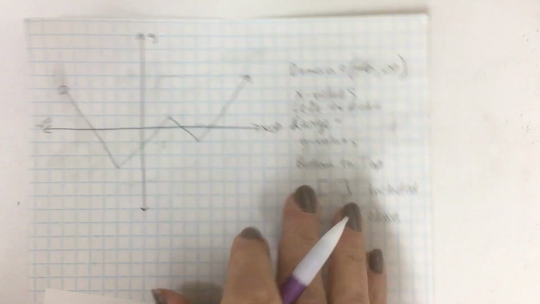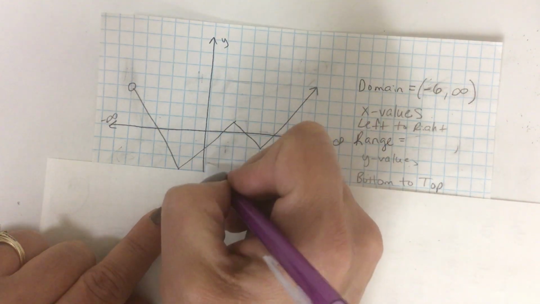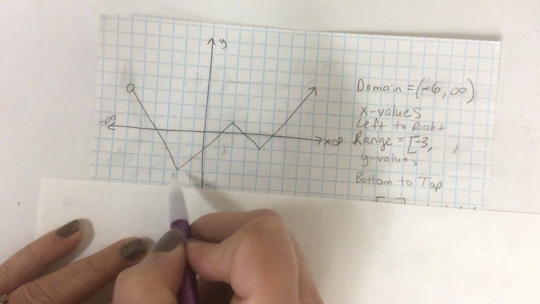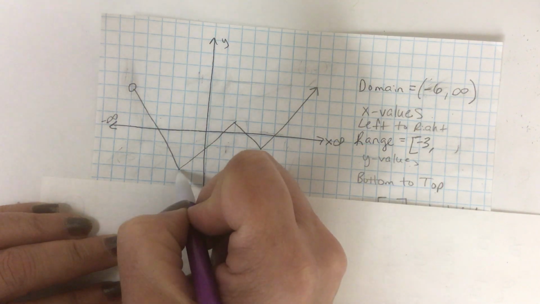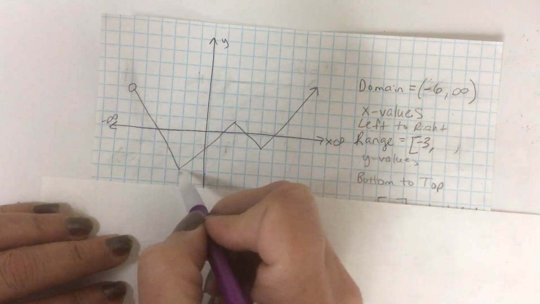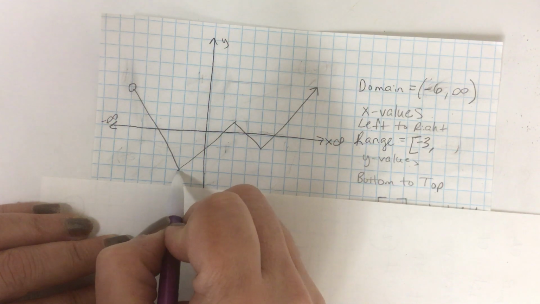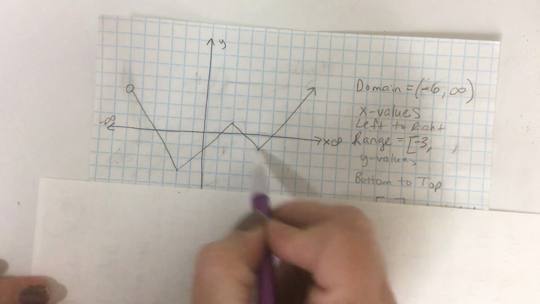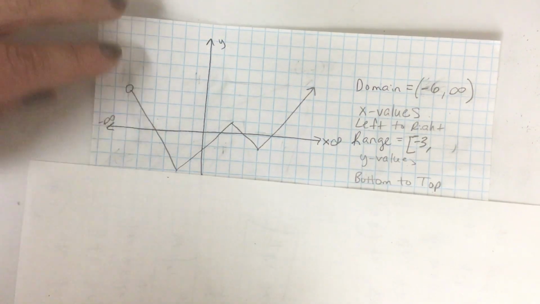The range is bottom to top. So if we start on the bottom, we've got 1 right there. So 1, 2, 3, that's -3 with a bracket, because I don't have an open circle there, I have a dot. It doesn't have to actually look like a dot. All of the line is a bunch of dots connected. If it doesn't have an open circle or an arrow, it's considered to be a dot. So we have -3 right there. Now, you might say, well, there's another place, but that doesn't matter. That's the lowest part around that area, but the very, very lowest is -3.